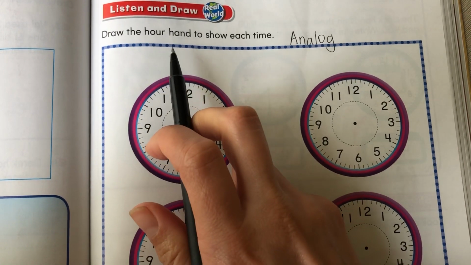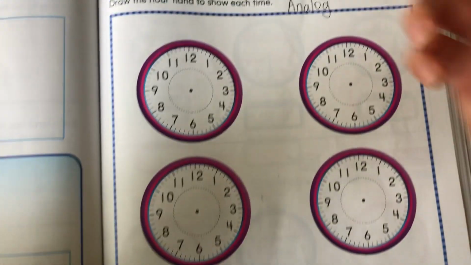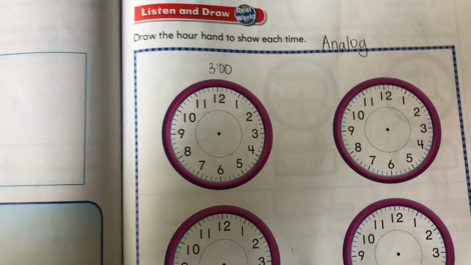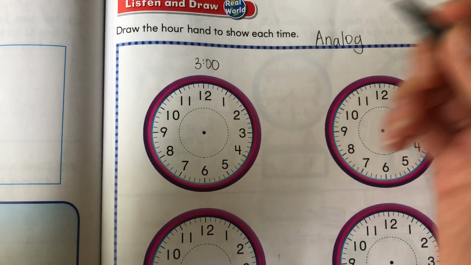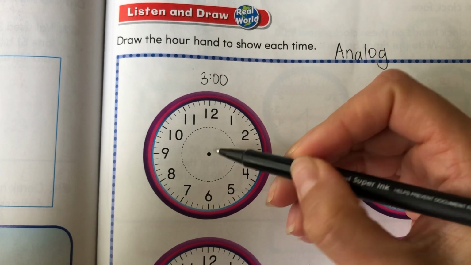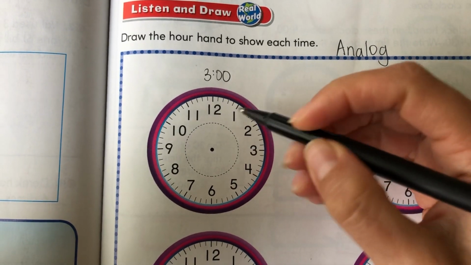It wants us to draw the hour hand to show each time. So I'm going to say the first one is 3 o'clock. We want to show 3 o'clock. Now remember that the small hand is the hour hand. There are two hands on a clock, and the small hand is the hour hand.